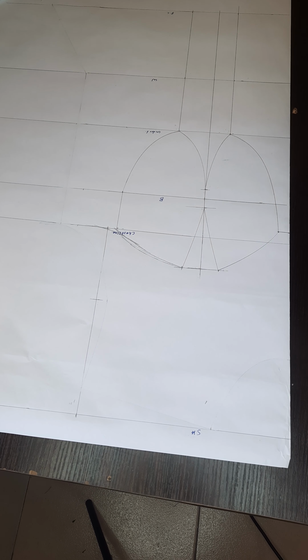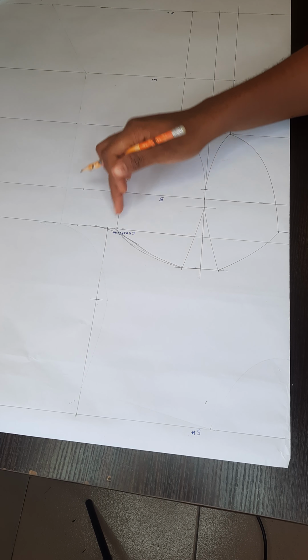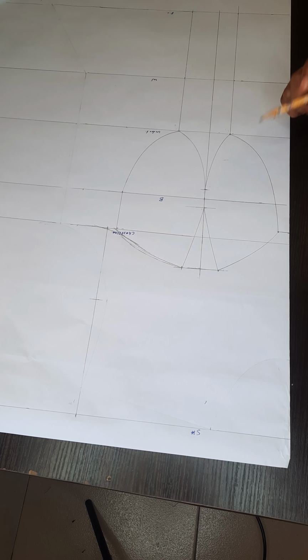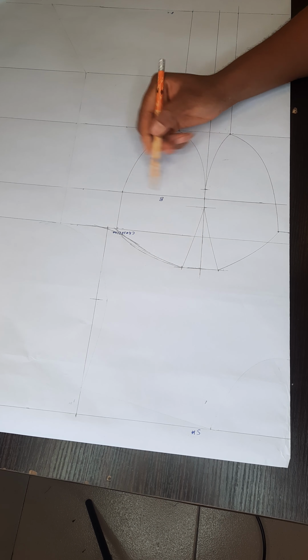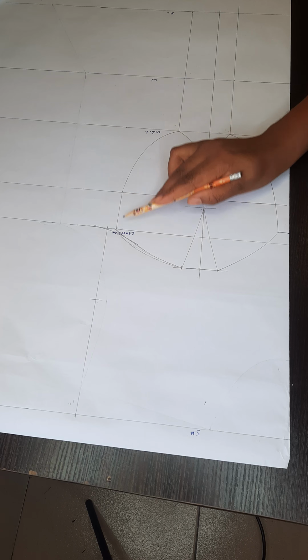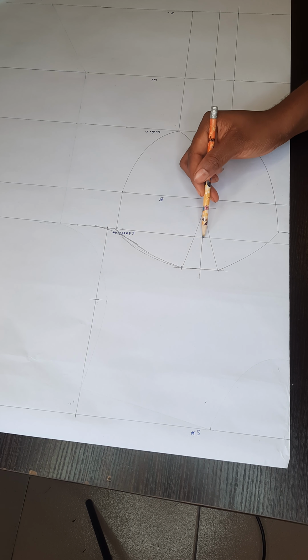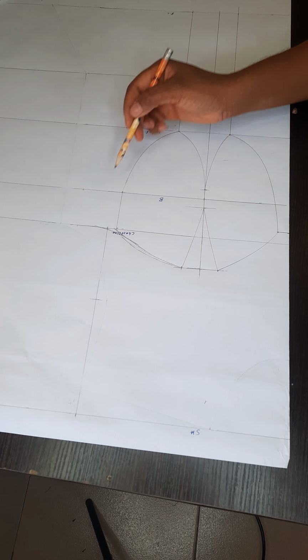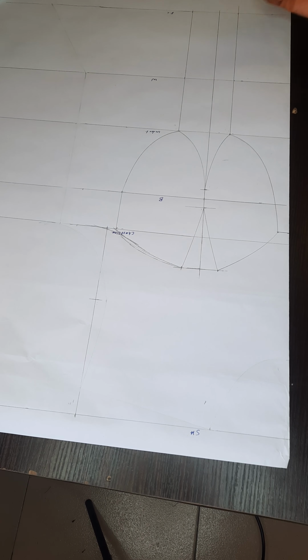Okay, so I just noticed that my phone was no longer recording. So what I didn't show you here, I'll just explain. From the distance between your bust point and your underbust, which was 4, that's how I got this curve. And I took the same 4 inch. I marked 4 from this point to here, 4 inches, which I just connected straight down.